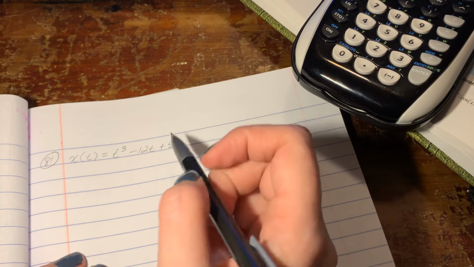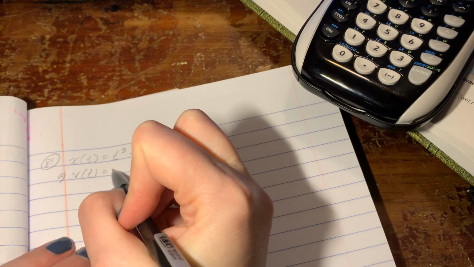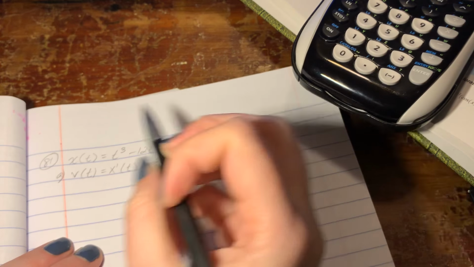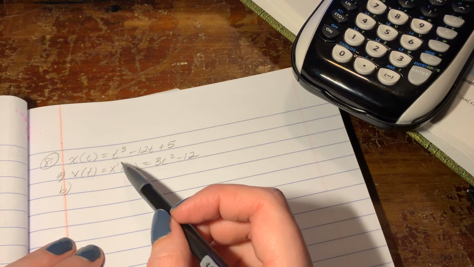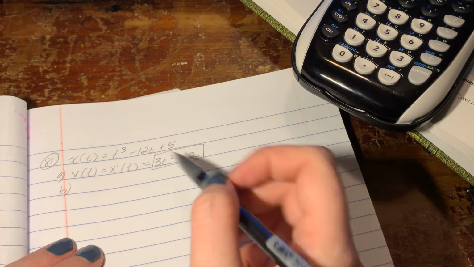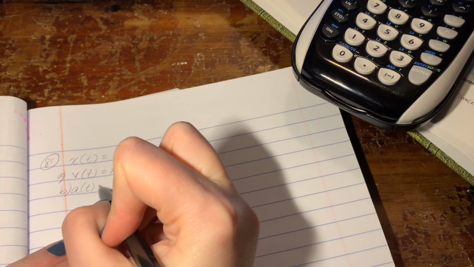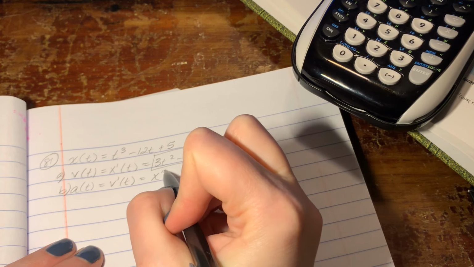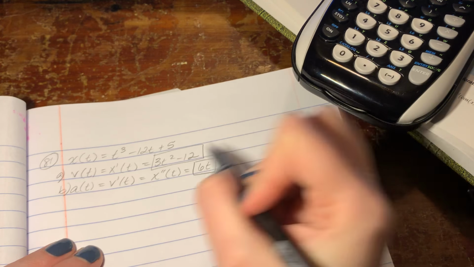Find the velocity. Well, the velocity would just be v of t, which is x prime of t, which is 3t squared minus 12. B, and a lot of you had stuff plugged in, but it says at any time t, so that's it. You don't plug anything in, just any time t. Find the acceleration. Well, a of t is v prime of t, or x double prime of t. So that would just be 6t.